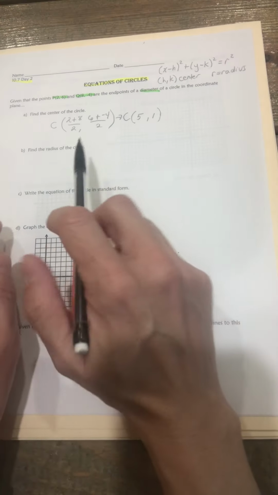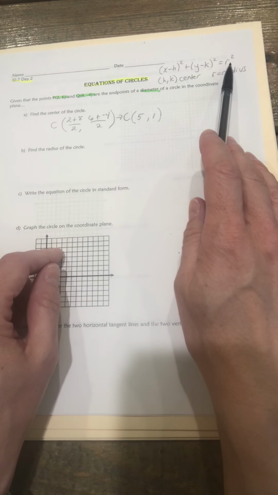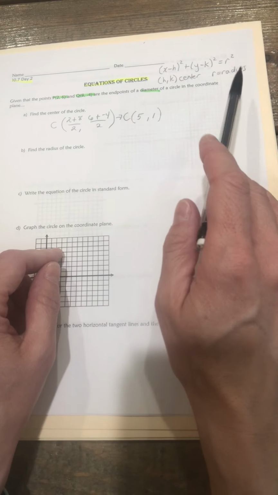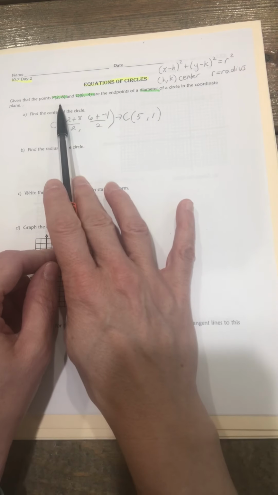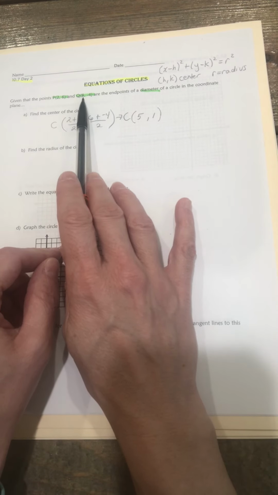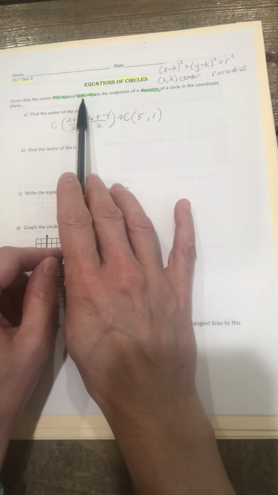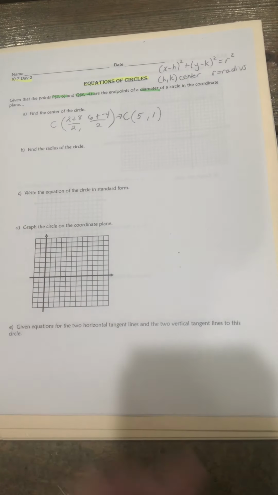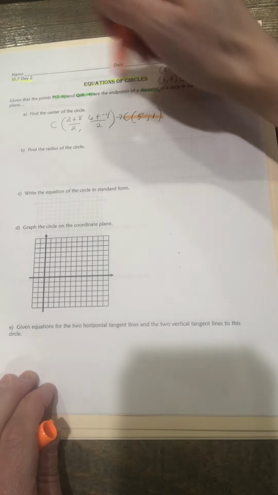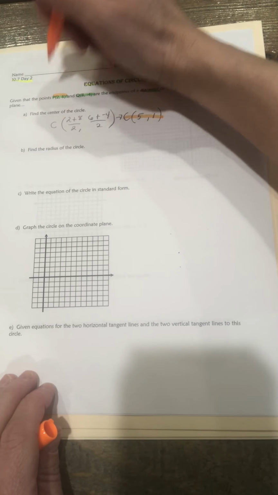Excellent. Now, the other thing that's important when we write the equation is the center and the radius. Right now, there are 2 ways you can find the radius in an example. You can use the 2 points you're given, P and Q, find the length of the diameter and divide it by 2. Or we can say, well, I now know my center is (5, 1). I'm going to take my center and one of those points.